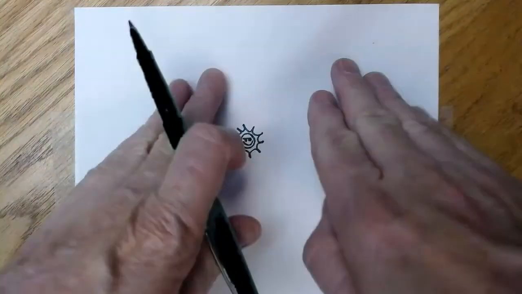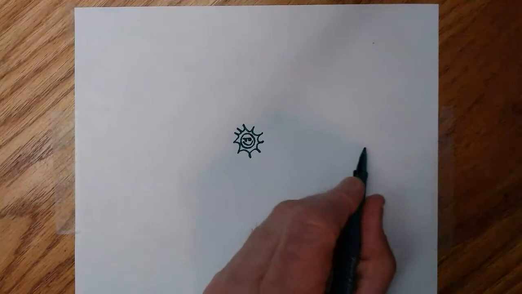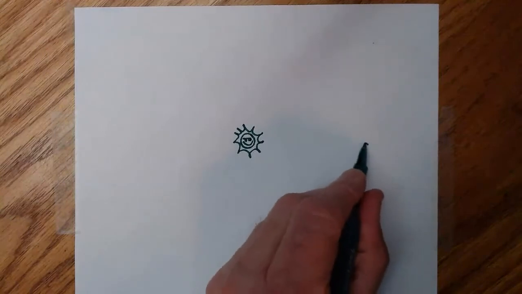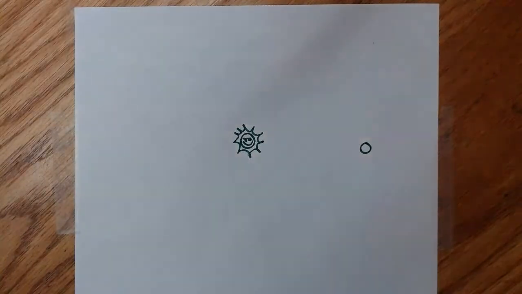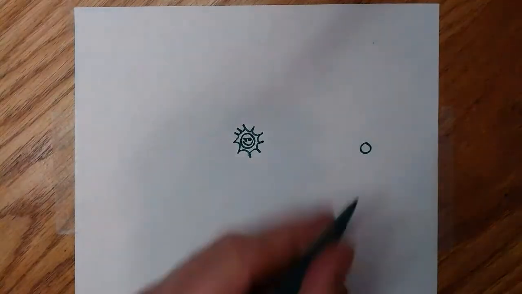What we're going to try to get fancy is draw it like it's at an angle, okay? And so here's the earth. Now, of course, the scale is way off, but we already understand why that's going to be. And we're going to try to draw it to where the earth's axis is turned toward the sun, or at least the northern hemisphere is.